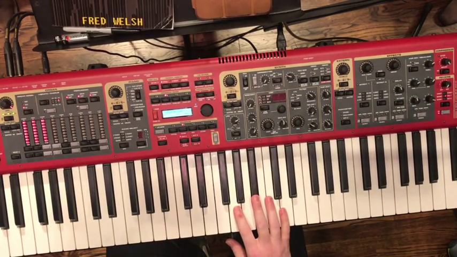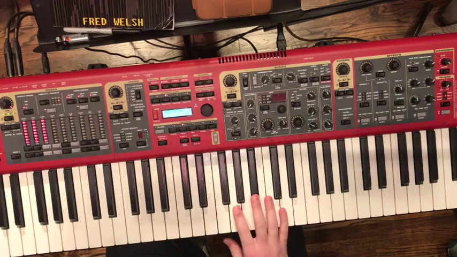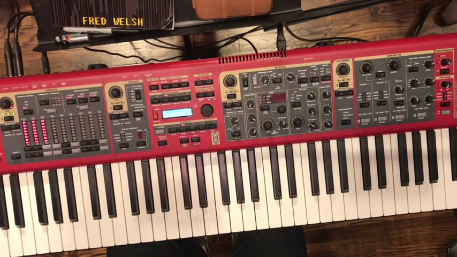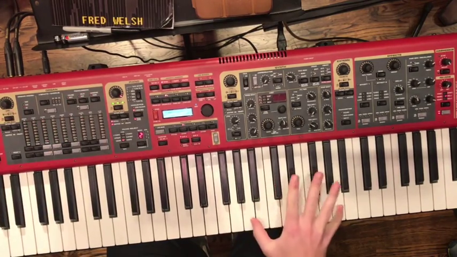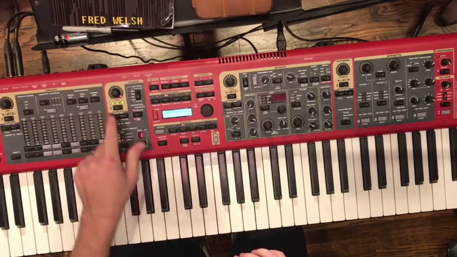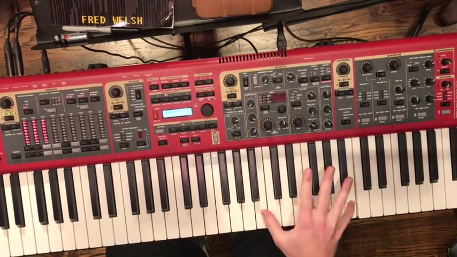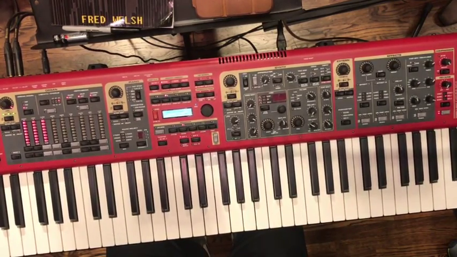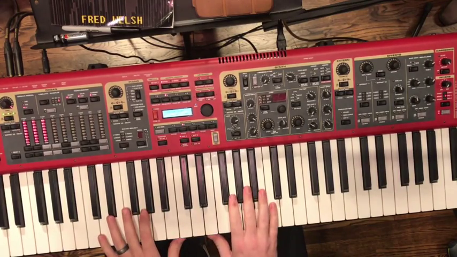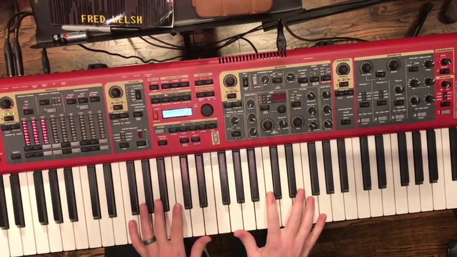Organ doesn't have the same attack. Piano is really good at the beginning of the note. Like you can play a piano line and really cut through things. It doesn't have the same kind of cutting capabilities that the piano does.